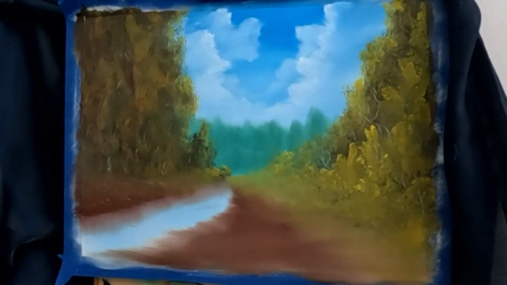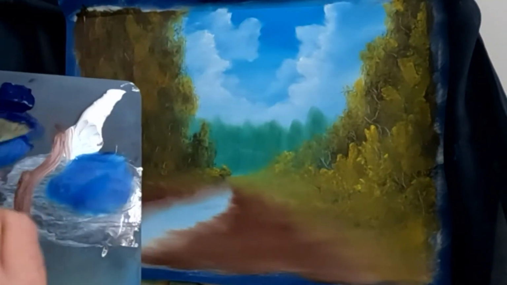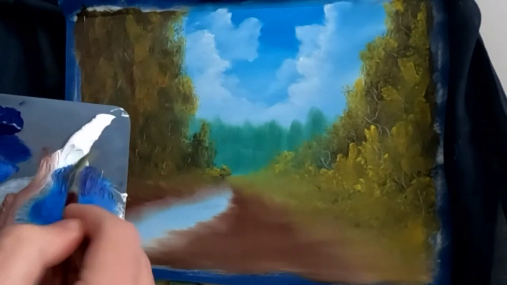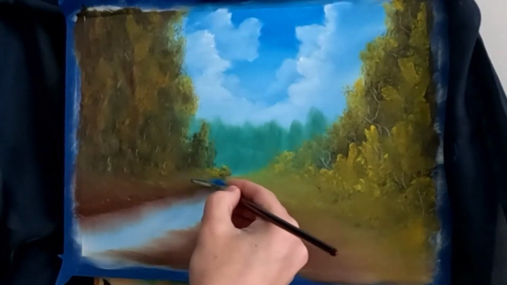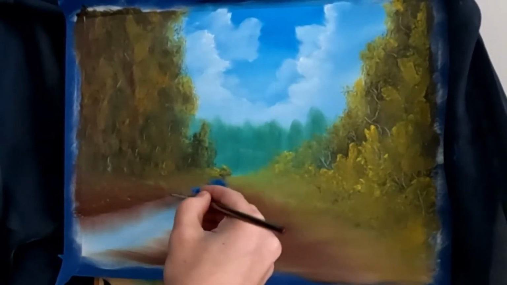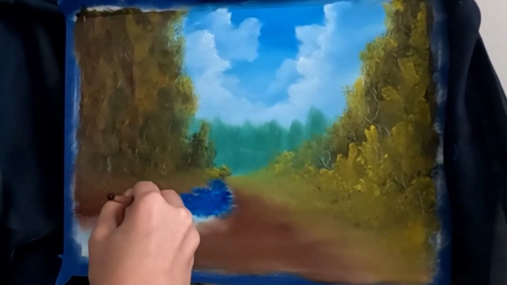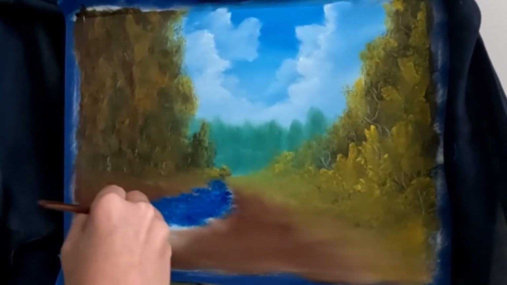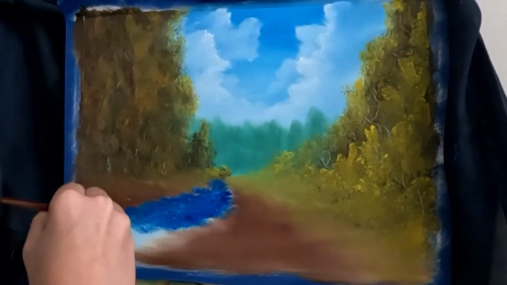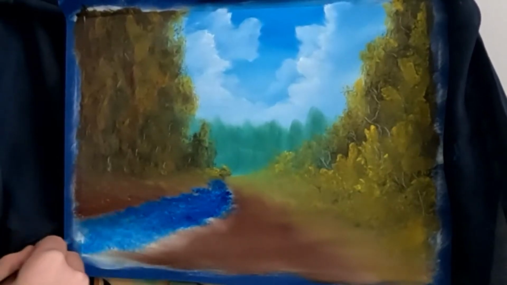I do need to do something about this river as well. I kind of forgot about it, but let's see what we want to do there. Fan brush, blue, some white. Very, very blue. So here I'm just mashing in the color first. There's a little bit of white and a little bit of brown already on there. So this is just more for shape.